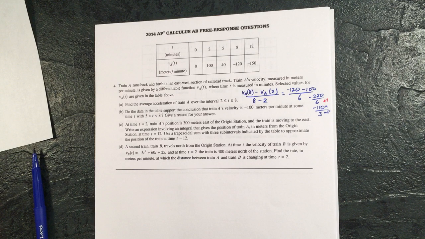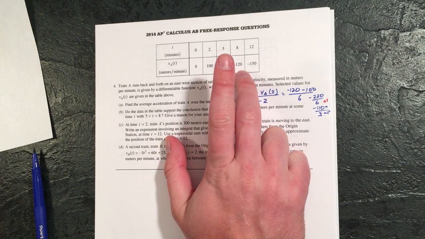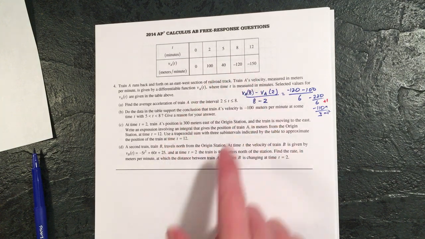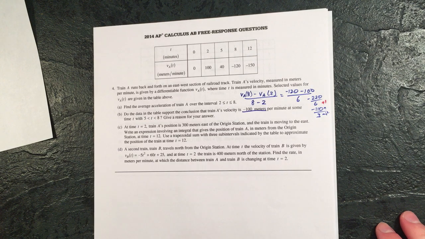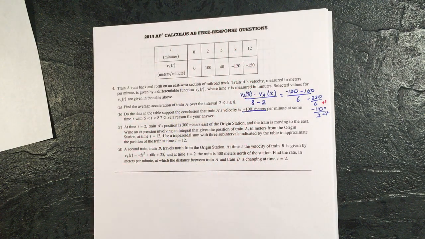Do the data in the table support the conclusion that train A's velocity is -100 meters per minute at some time between 5 and 8? So if we're looking between 5 and 8, and we go from 40 to -120, we want to know, will it ever be -100? I think common sense makes you say yes. It does have to actually hit there, right? Because we're going forward, and all of a sudden it's going backwards and accelerating backwards at a faster rate. But how do we defend all this?